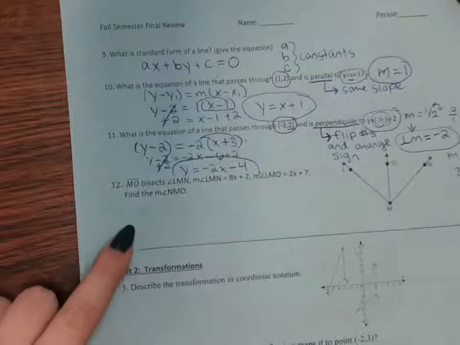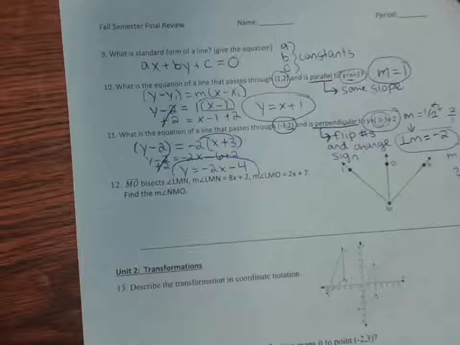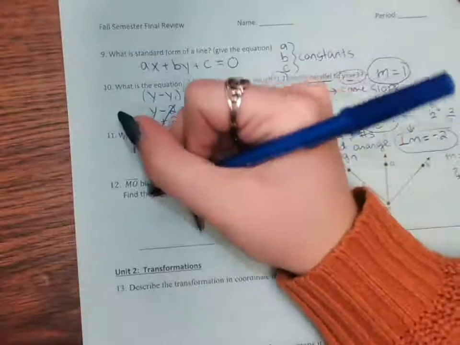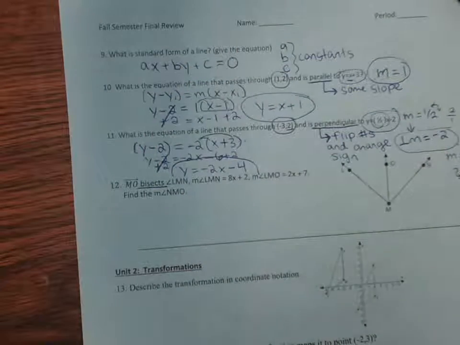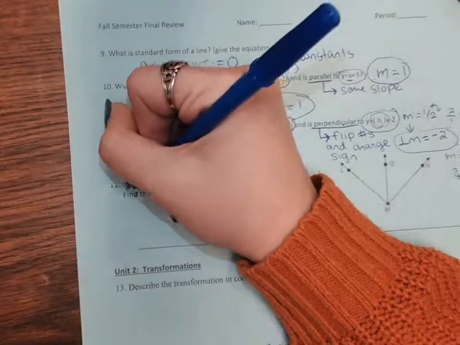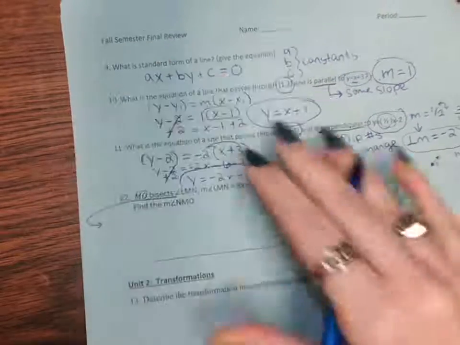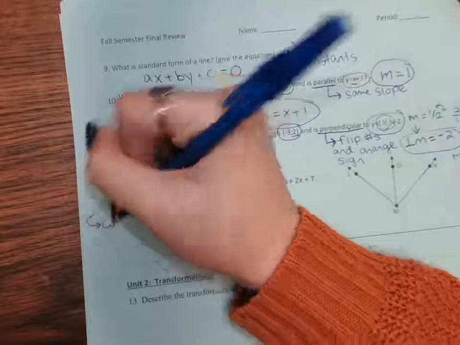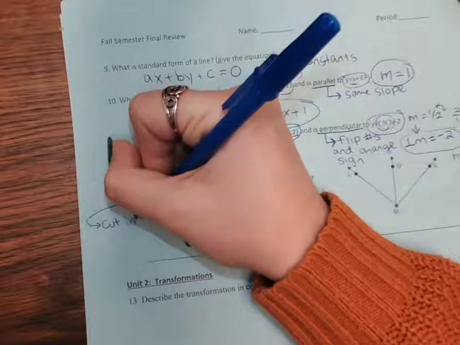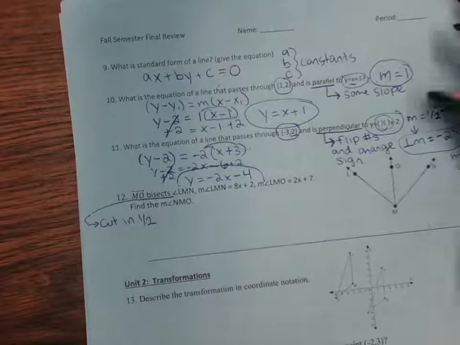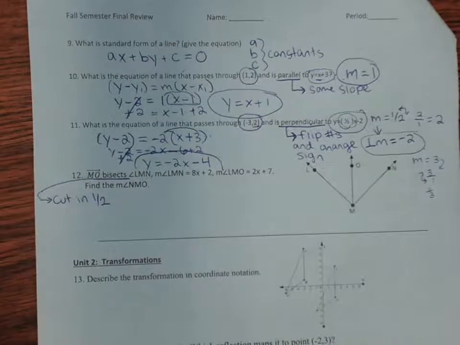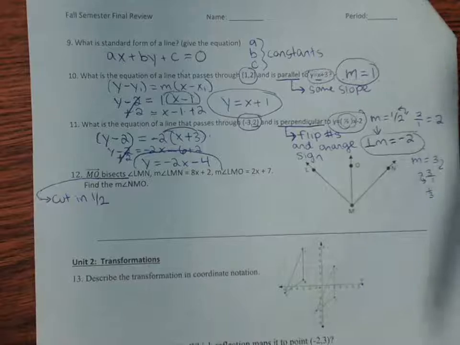Okay, so last thing for Unit 1 is angle addition. Okay, so in this case, we have an angle addition problem that says bisect. Most of y'all should be familiar with the word bisect. So bisect, remember, that means we are going to cut in half. So whatever we're dealing with, we're going to cut in half. Okay, so in this case, we're dealing with angles. So that means I'm going to cut my angle in half.